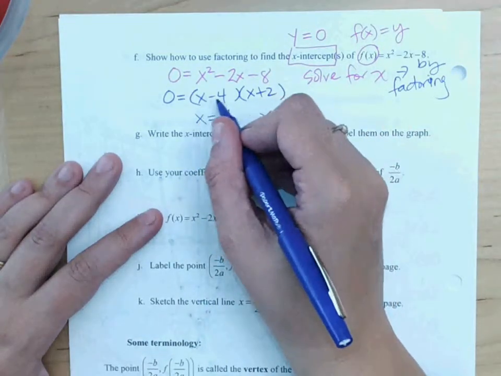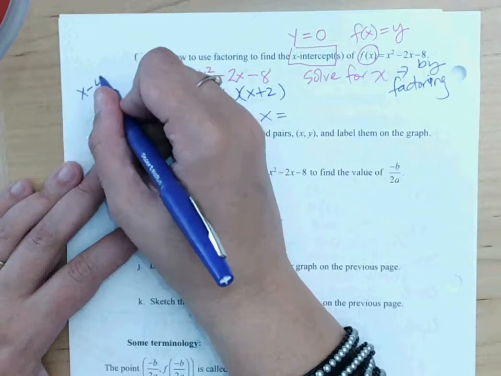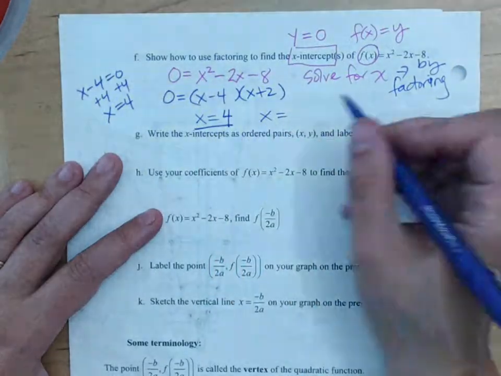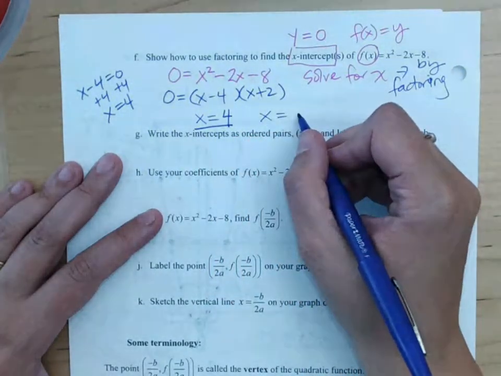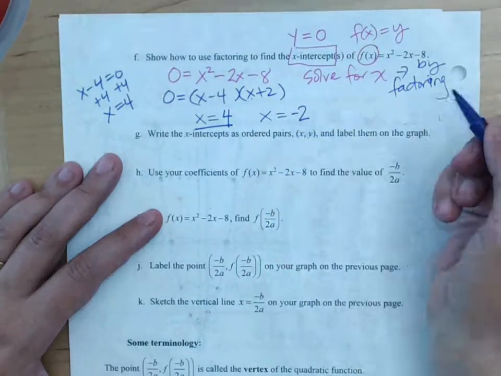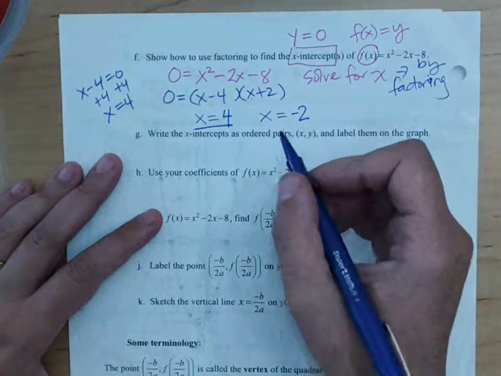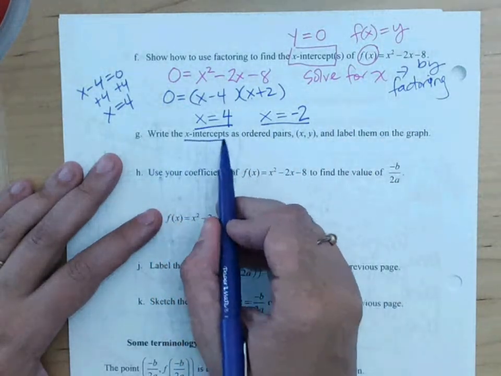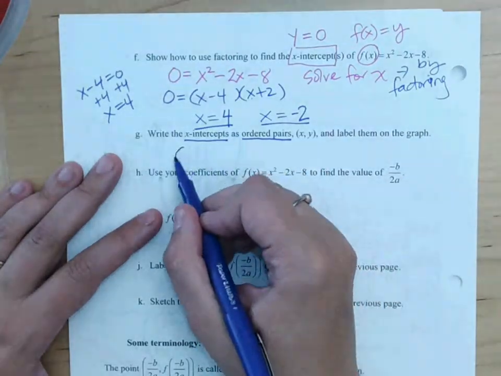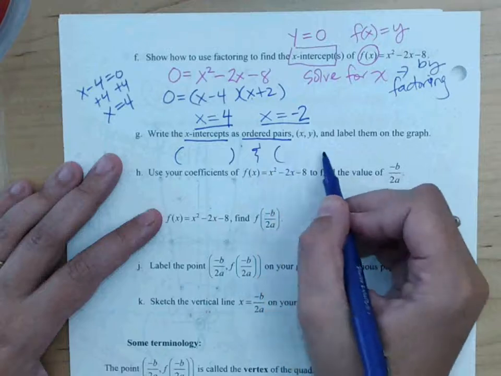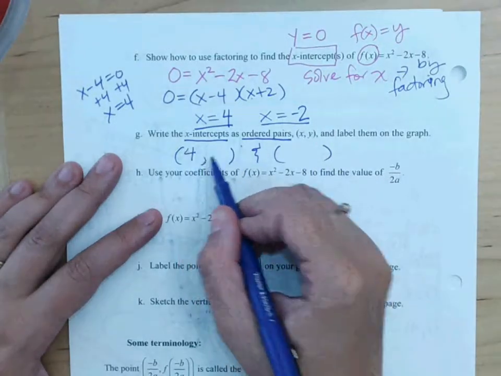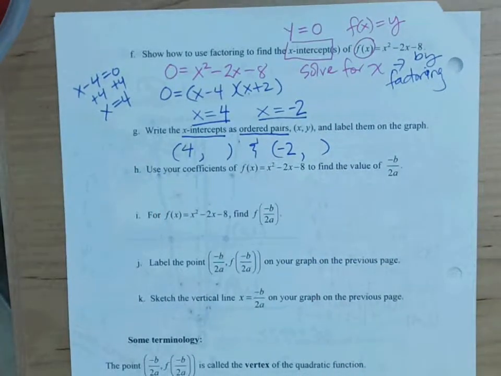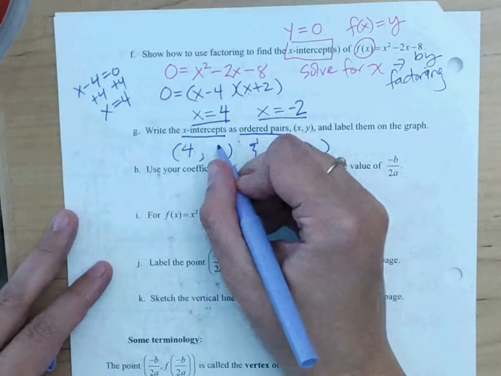X equals 4, because 4 minus 4 gives you 0, and you solve by setting it equal to 0 and adding 4, right? X equals 4, so that's one solution. What would give you 0 over here? X would have to equal what to give you 0? -2. So that means the x-intercepts are, we just solved for x. Right here it says write the x-intercepts as ordered pairs. So remember, the x value goes first, that's 4 and -2. What was the y value? The y value was 0. Is everybody with me on where we got that?